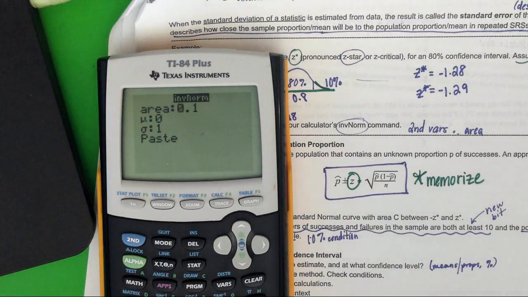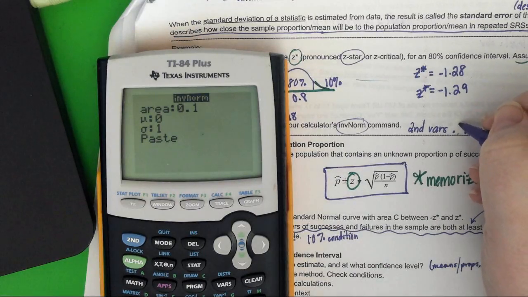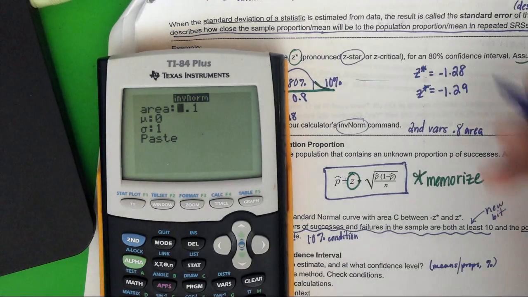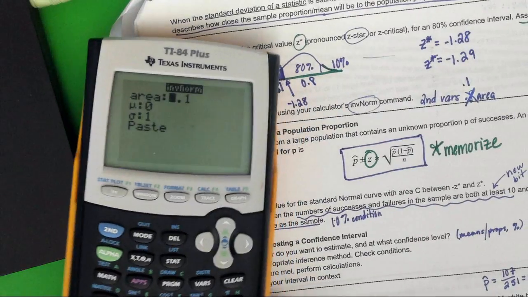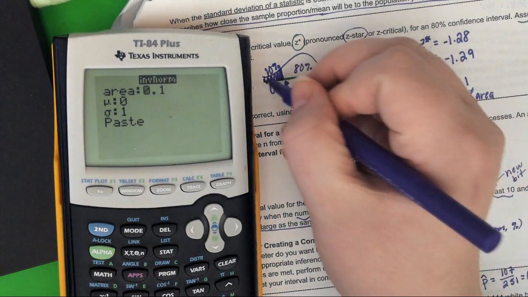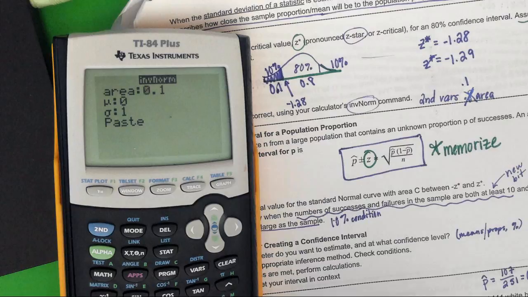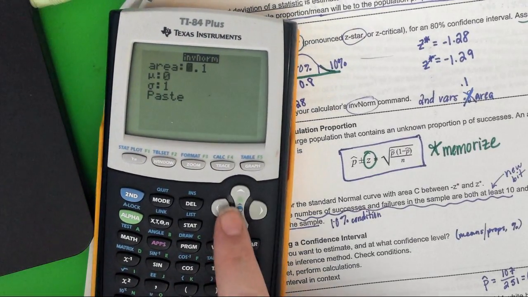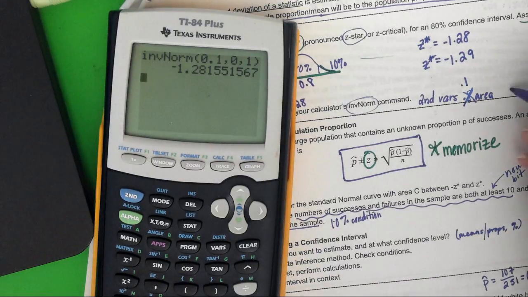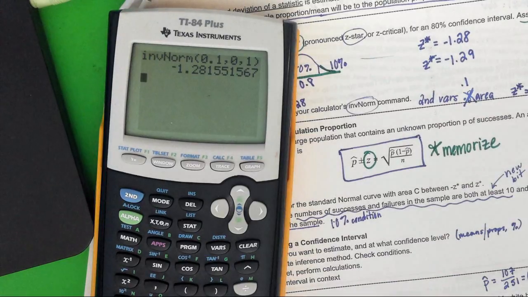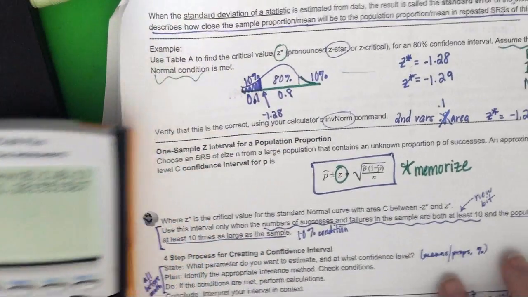The only thing that's weird is area. So again, area is going to be whatever my confidence level was. So I'm going to do 0.8. Oh, and that's wrong. It's 0.1. Duh. It's the two tails, so it's the area of the thing that we know. But we still leave the mean and the rest. And we get negative 1.28. So Z star is negative 1.2815 something. So we're actually really happy with that Z star of negative 1.28.